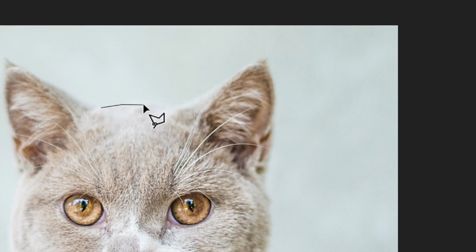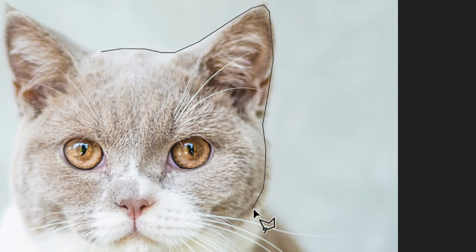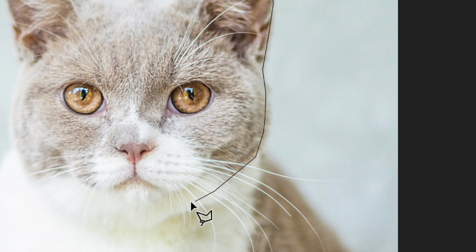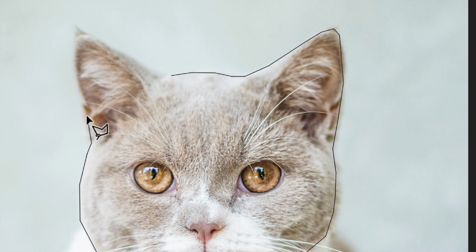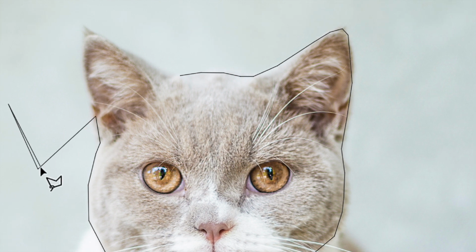Every time you click, it's going to create a point. And so you're going to carefully go around. You can give a little bit of a haircut, but you want to be careful not to have any of that background in it, because that's going to make it look a little less realistic, a little less clean, and not going to give you full points. So I'm going to kind of go around the edge here. If you accidentally click wrong like this, just hit the delete key a couple times and you'll be able to go back.